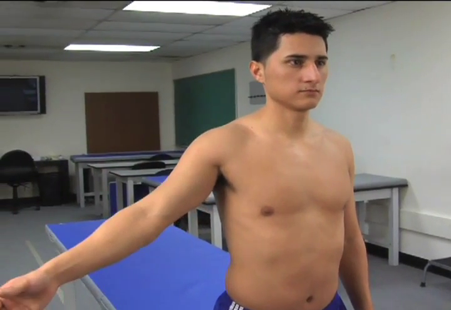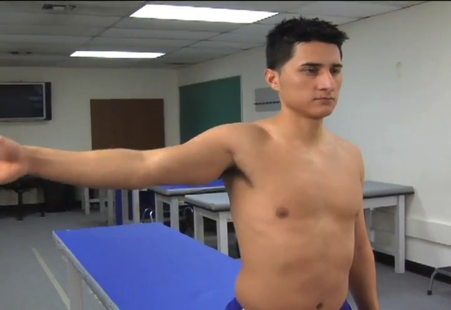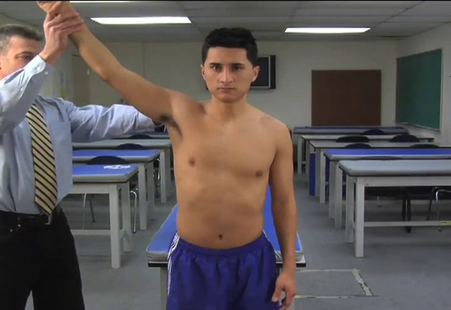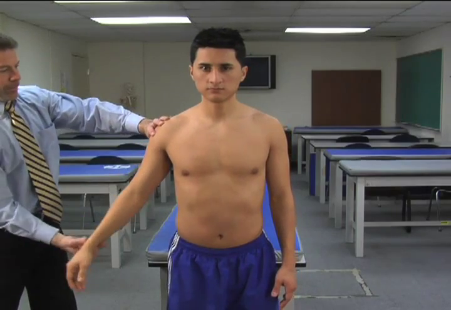Next, we see inability to elevate the arm with marked scapular elevation. This is indicative of marked rotator cuff weakness and a likely tear. Here we see loss of active range of motion requiring testing of passive range. In this example, active range of motion is limited to 70 degrees, with passive range limited to 130 degrees.